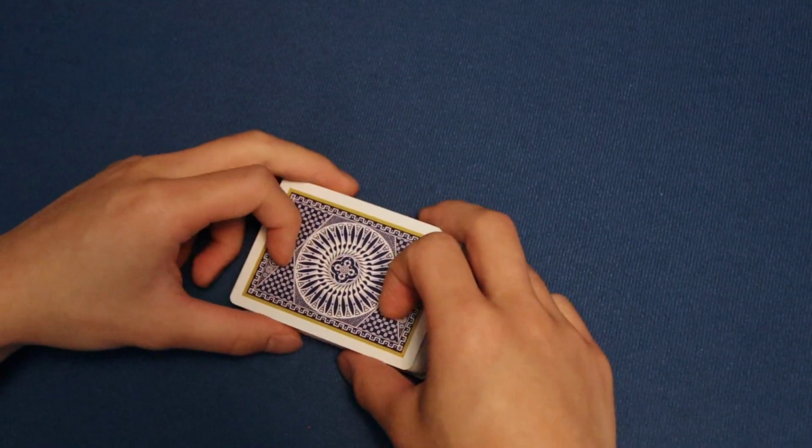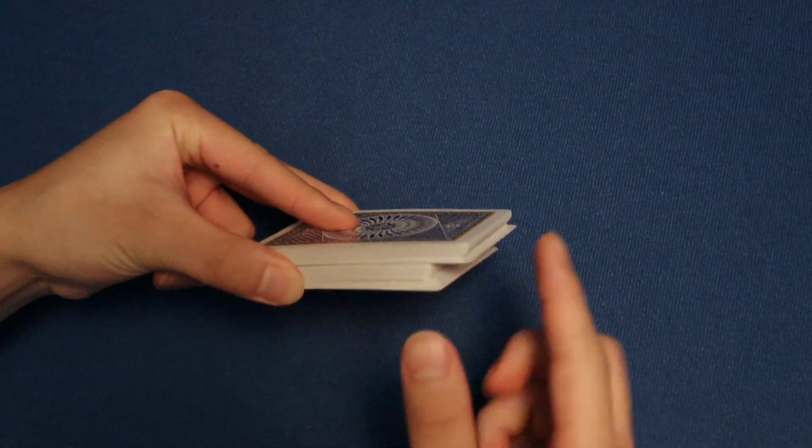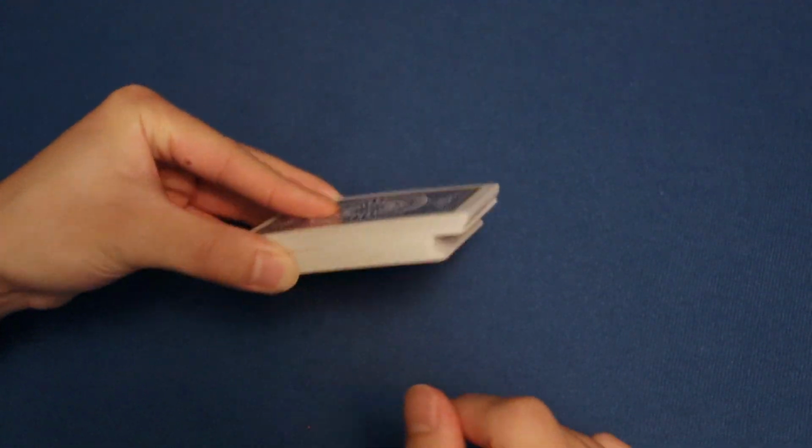Next we'll go over a bevel. A bevel is basically a step, but instead of an entire packet being offset like so, it's actually a gradual smearing of cards.